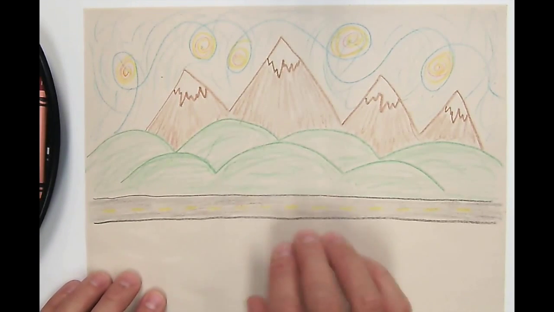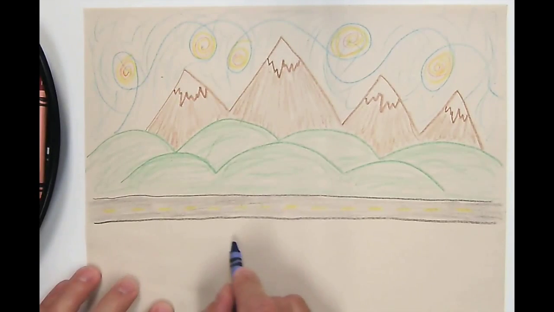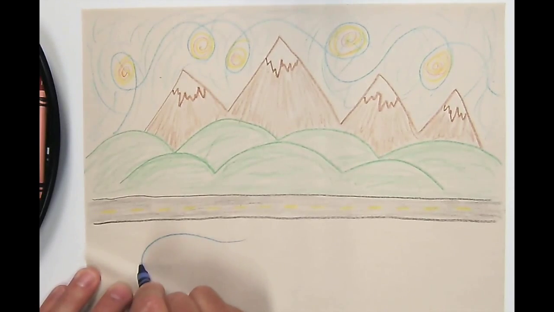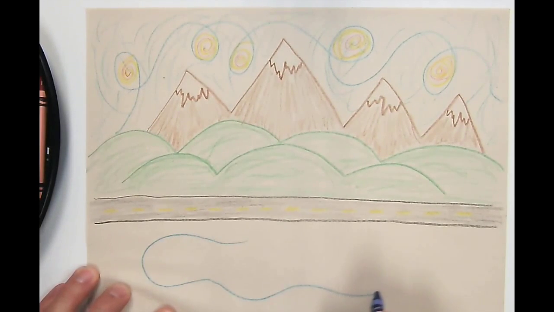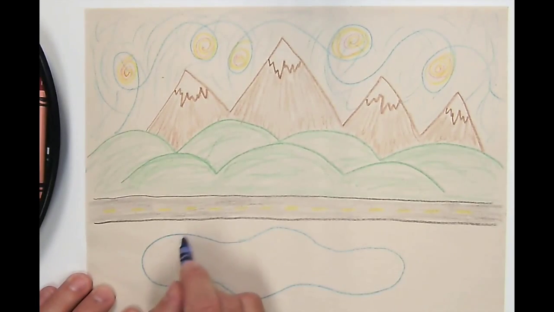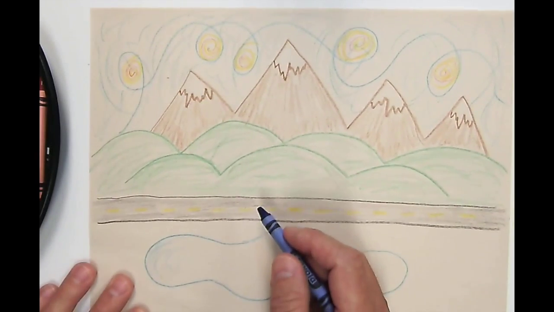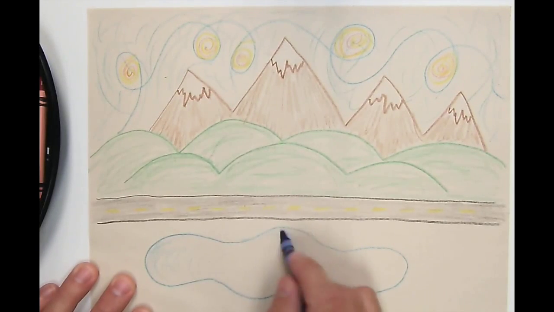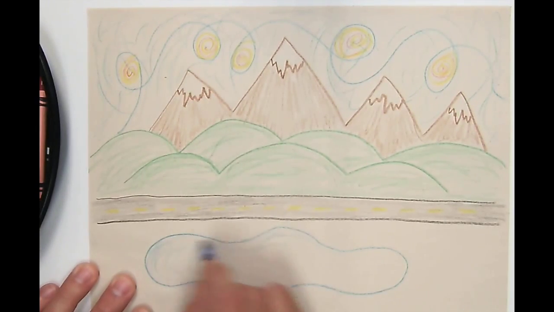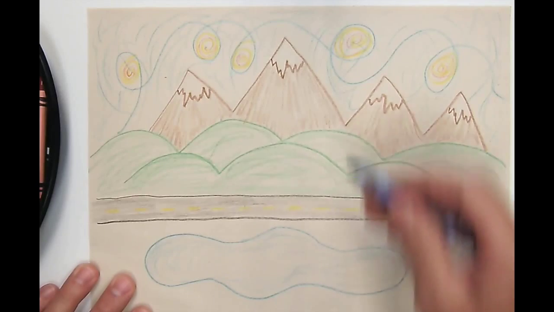Now, here in the foreground in the front, I'd like to put a lake. I'll use my blue again, and this time I want to put a wavy line that has lots of curves that go up and down and around to make a lake here in the front. And I want to shade it in or color it in using a curving stroke too. That's one way we can make our drawing look like it has depth. Look like it has parts that are closer and parts that are further away.